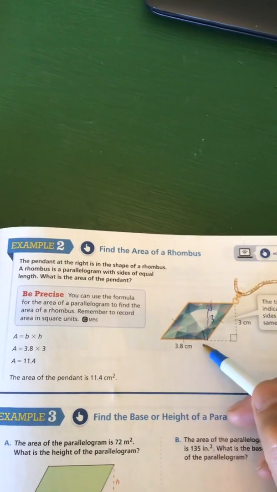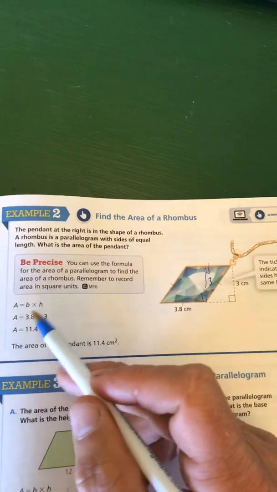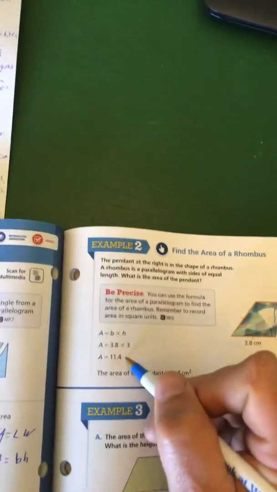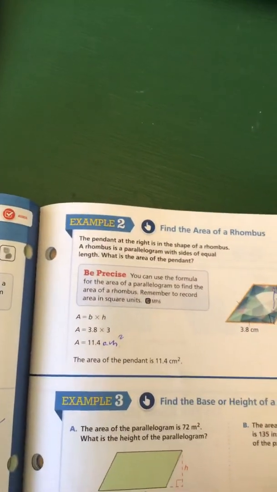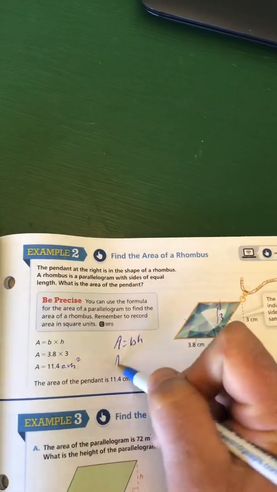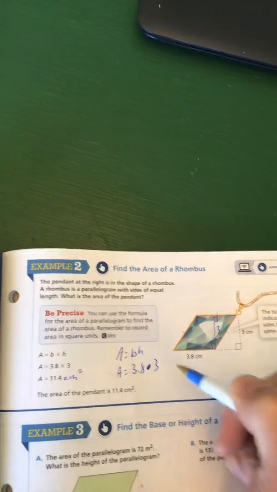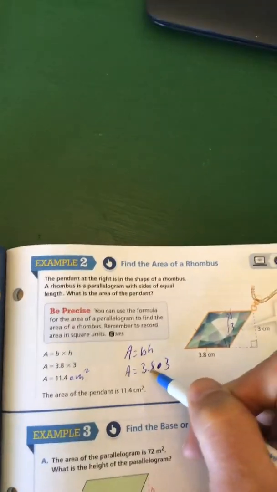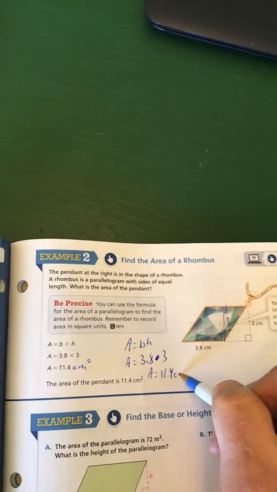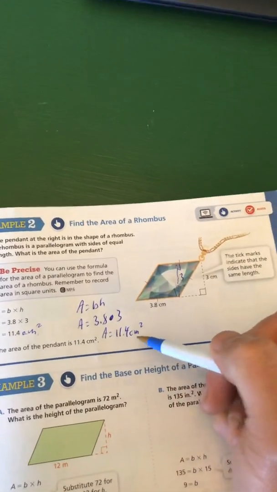But it's just going to be 3.8 times 3. And so you write the formula and you plug in and you get your answer and you attach your units at the end. If they're centimeters, it's going to be centimeters squared, right? And I'm okay if you did it like this. Area equals base times height. Area equals 3.8 big dot times 3. I don't like using the x for times because it can look like a variable. And then area equals 11.4 centimeters squared. Just write your formula, substitute, and work vertically, attach your units.